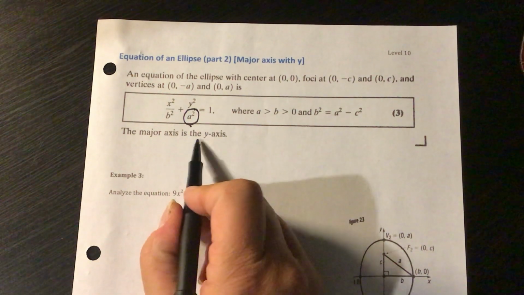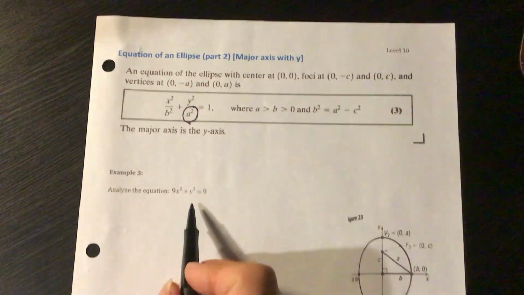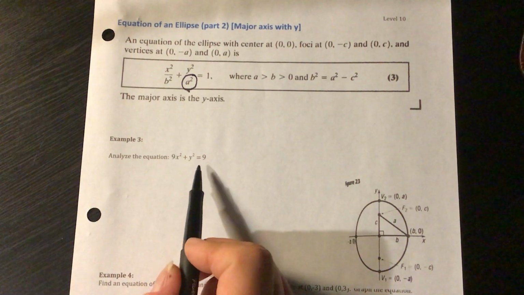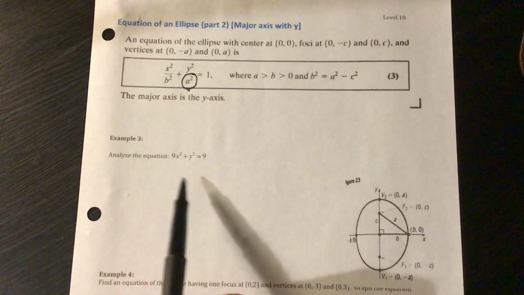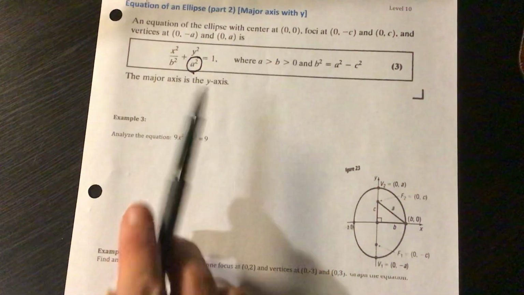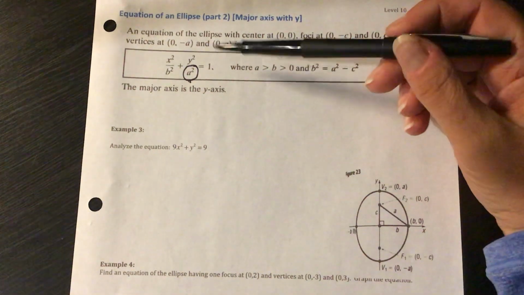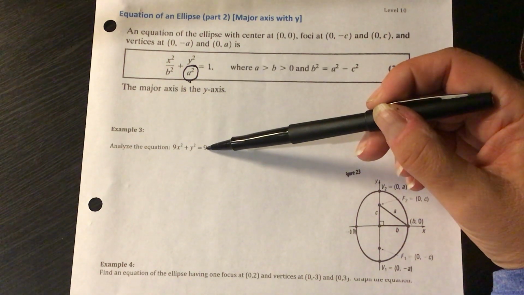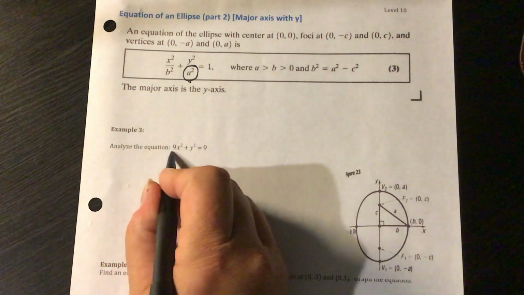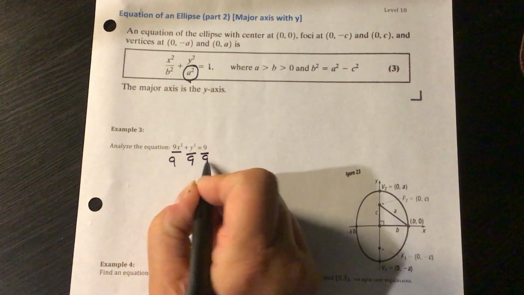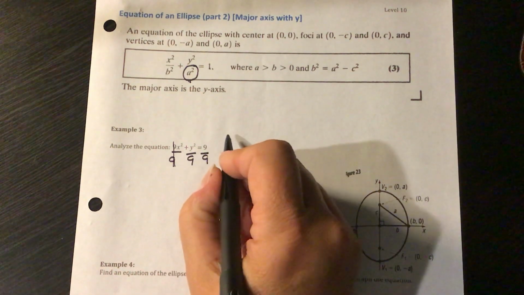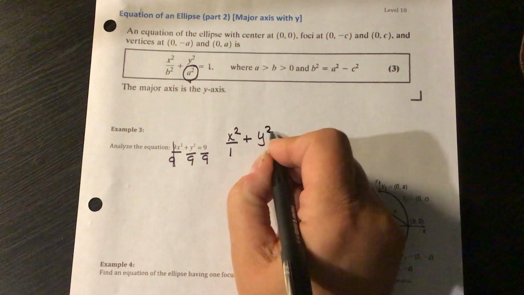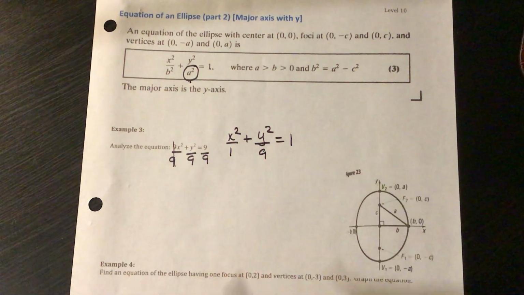Here it says to analyze the equation, and we have 9x squared plus y squared equals 9. This is not in the form that we have up here at the top. The big thing here is I have a 1 at the end, and I don't have a 1 here. So I could divide every part by 9, and this would give me x squared over 1 plus y squared over 9 equals 1.